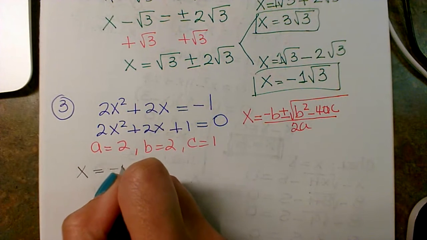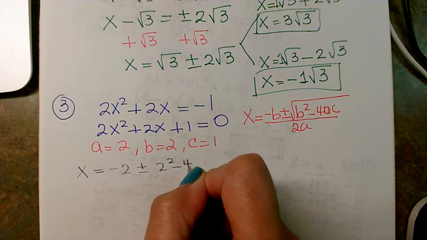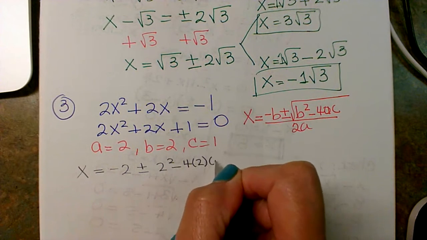So let's do it. Minus 2 plus or minus 2 squared minus 4AC.